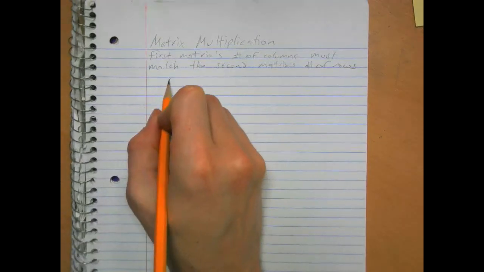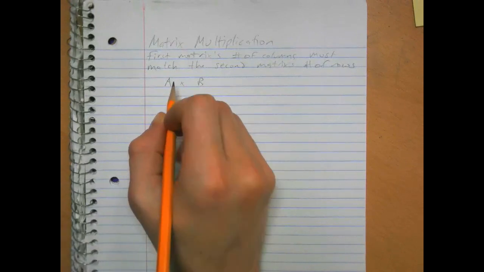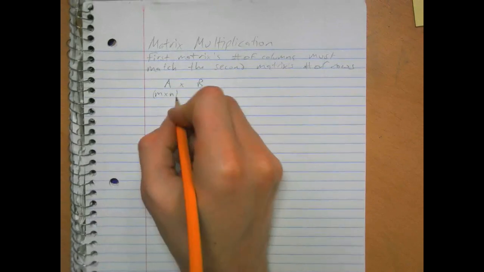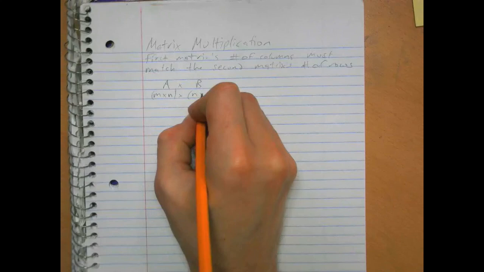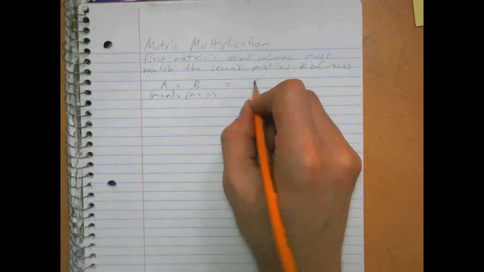So if you're taking A times B, then A has to have dimensions m by n. B then has to have n rows and then can have any number of columns. Then the result is a matrix.